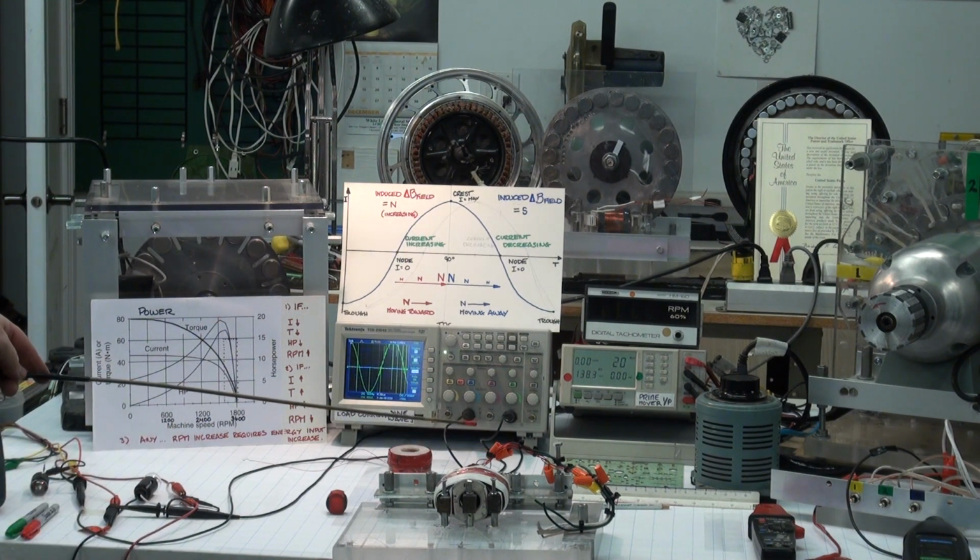So the conventional coil is connected to a load, and the Regenx coil is connected to an identical load.